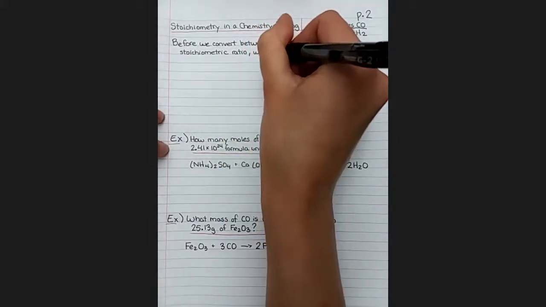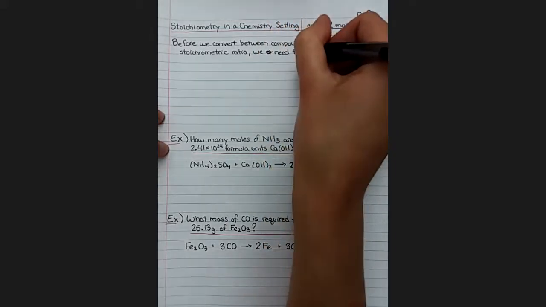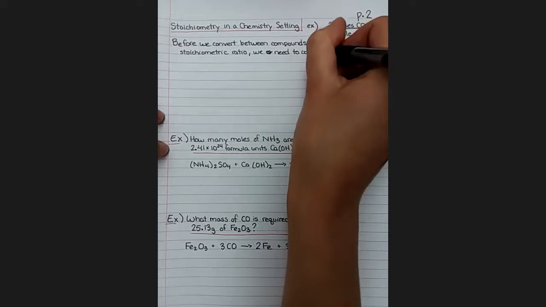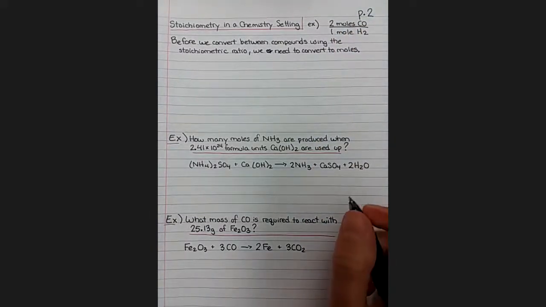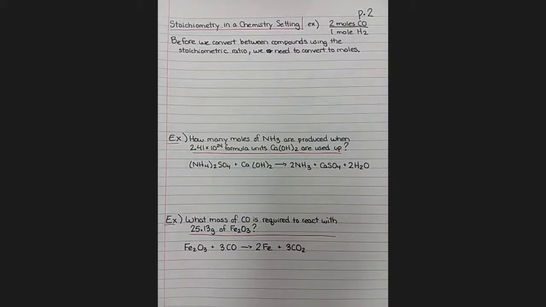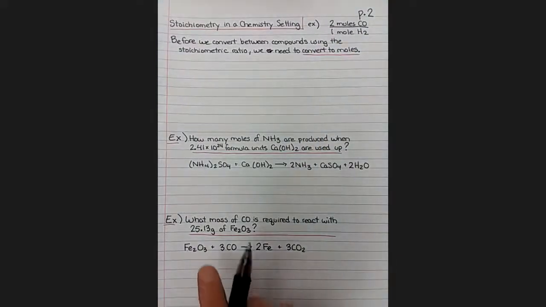Before we can use the ratios, we need to convert to moles. Converting to moles is a pretty awesome, guaranteed successful first step whenever you don't know what to do in a chemistry problem. So that is going to be your new go-to first step.